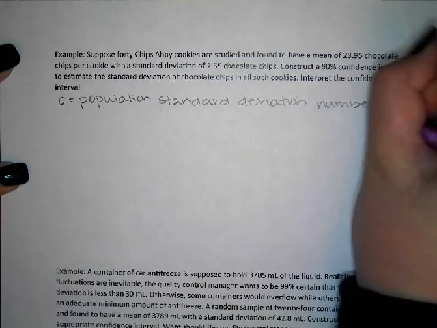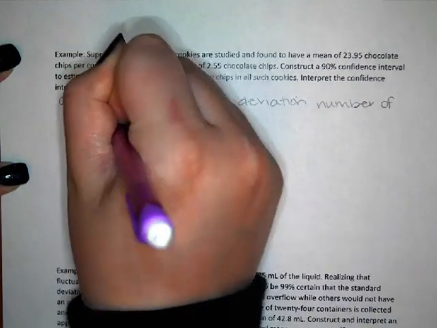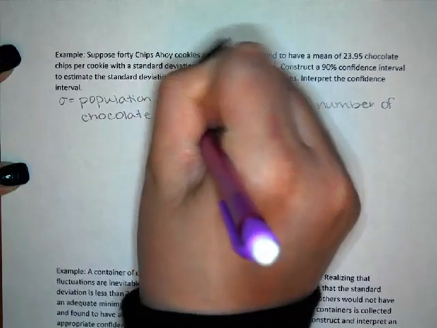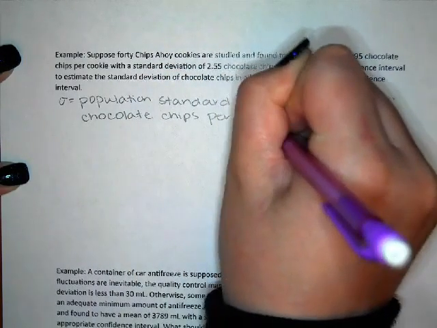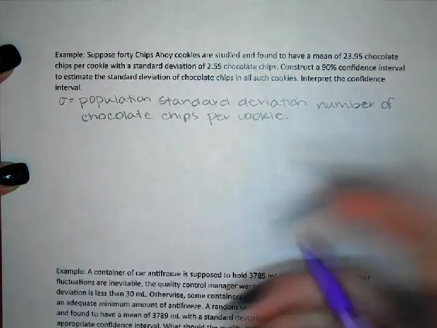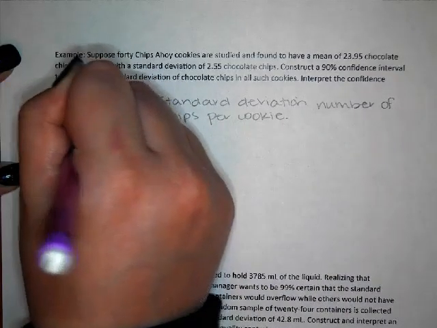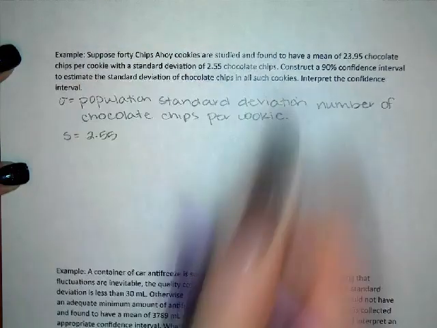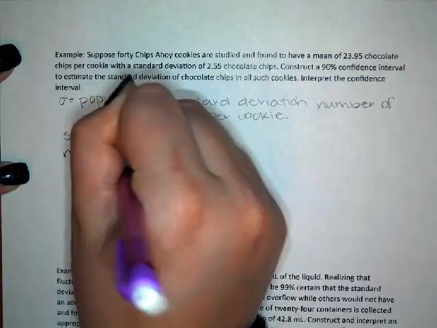Number of chocolate chips per cookie. And this is specifically for Chips Ahoy cookies. Okay, so if we look at the information we have, we know that the standard deviation is 2.55 chocolate chips. We know that the sample size was 40, so the degree of freedom is 39.